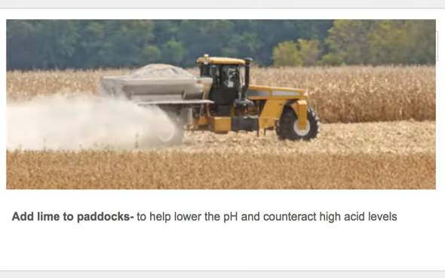Now, once you've understood the acidity or the pH of your soil, you might need to add some lime to your fields or your paddocks or your crops, and that will help to lower the pH and counteract those high acid levels. So you can see in the picture here, the truck is applying the lime to the field.